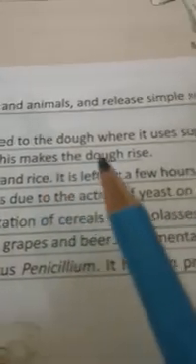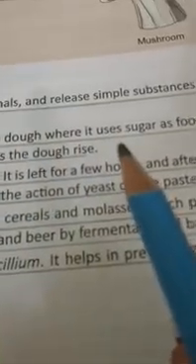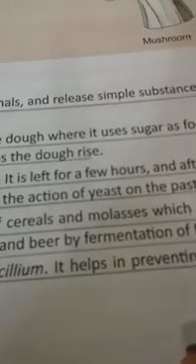Then yeast is used for making bakery products. It is added to the dough, where it uses the sugar as food and breaks it down into carbon dioxide and alcohol. This makes the dough rise.